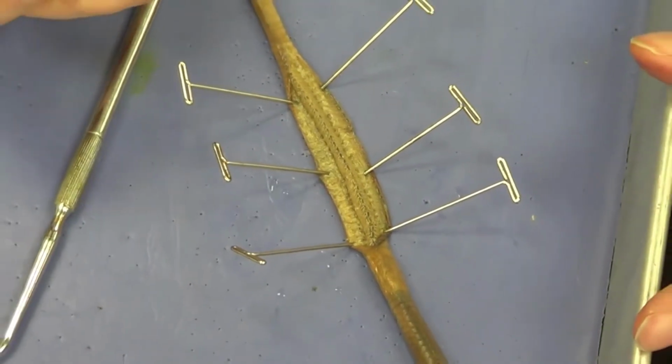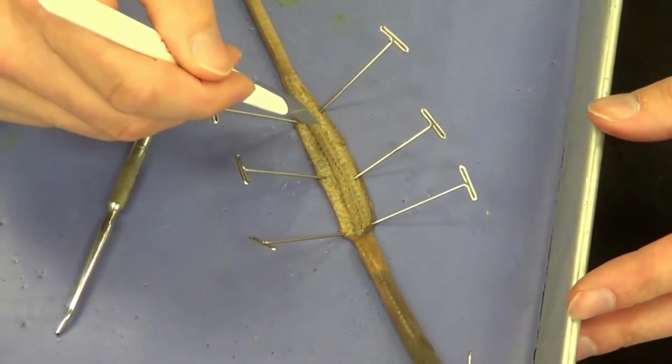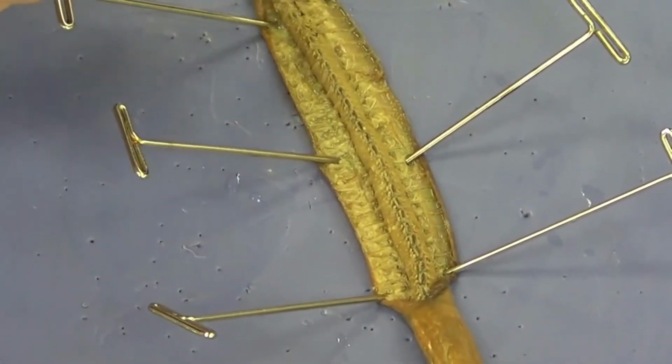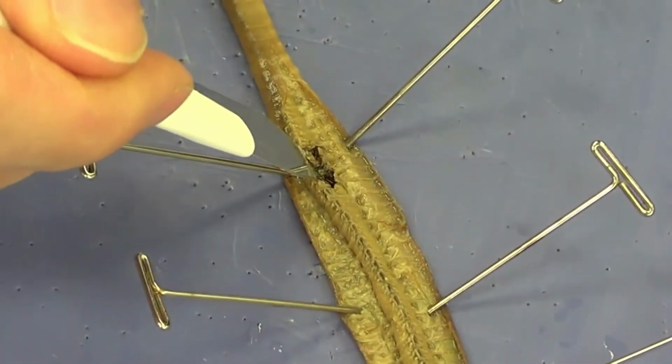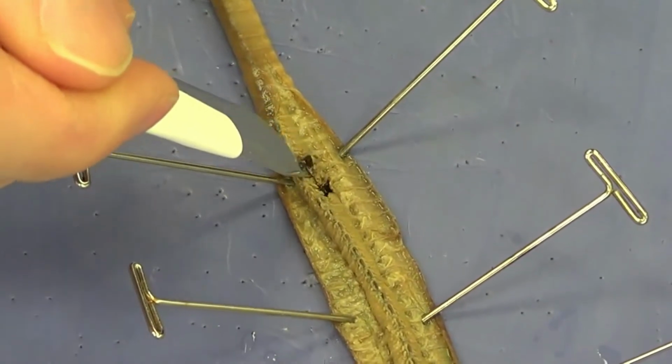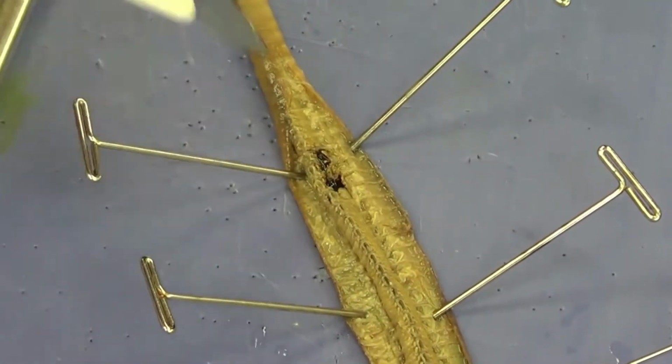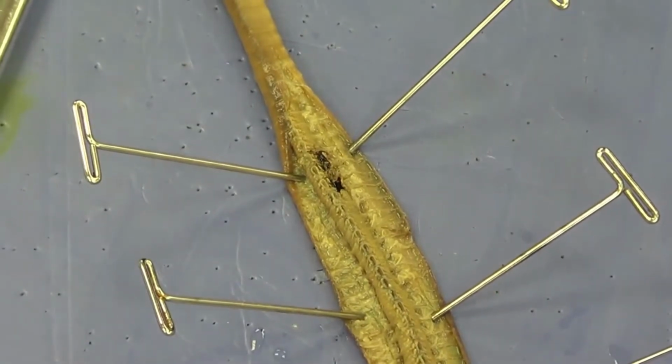Now, if you happen to cut too deep, I'm just going to go ahead and show you what's going to happen. I'm going to cut a little too deep here, and you can see the soil begin to ooze out. That's an indication that you have cut too deep. You need to back off and go a little bit more shallow.